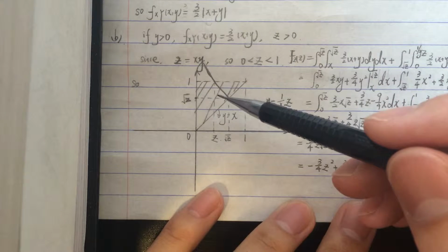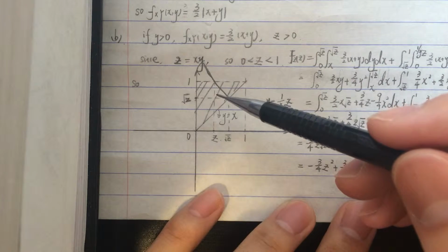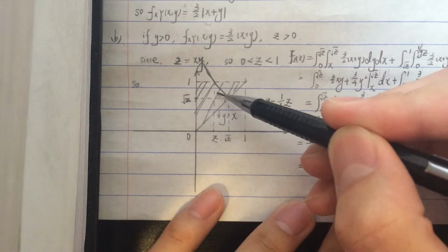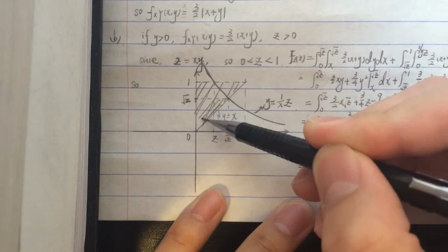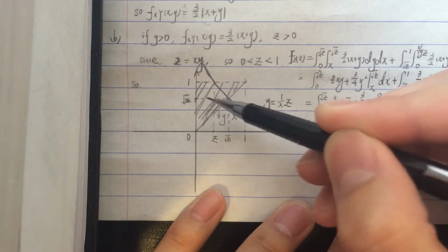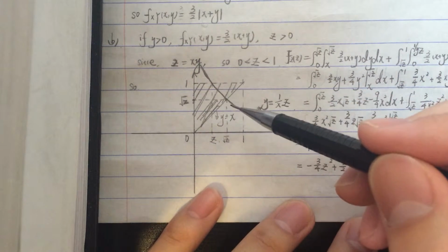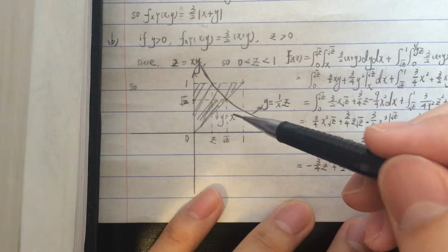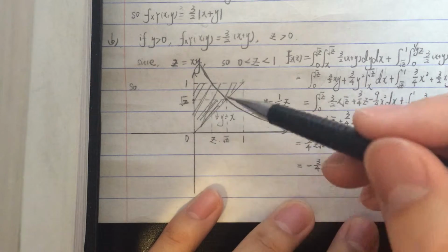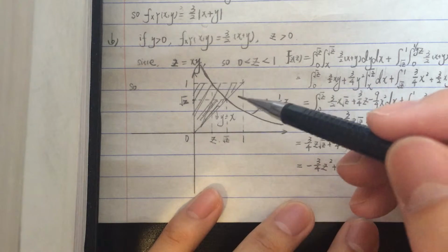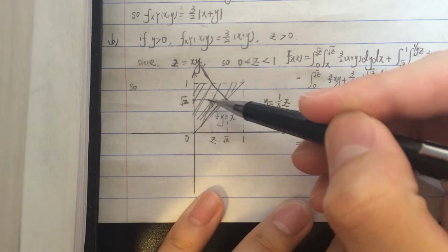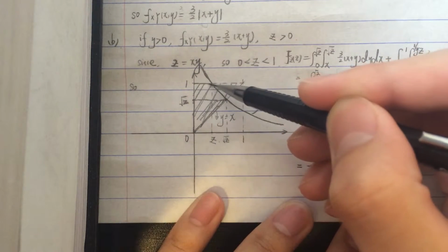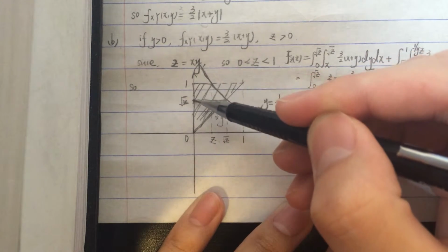The region we will integrate is just this one, and we can divide this region into two parts. The first part is this part, and the second part is this part.